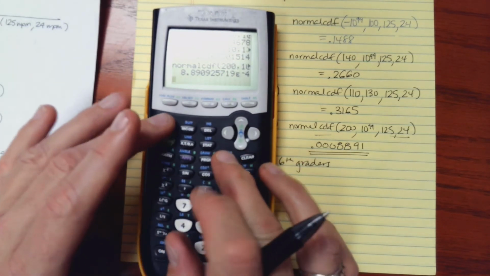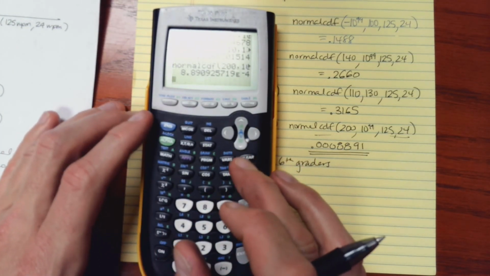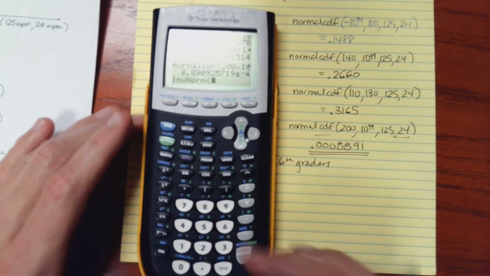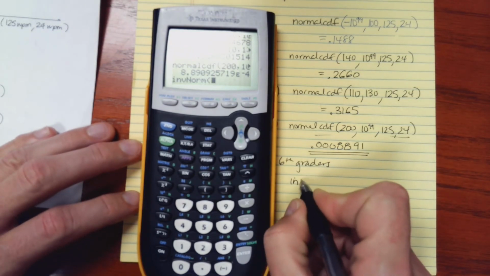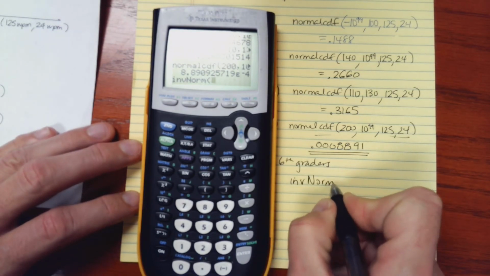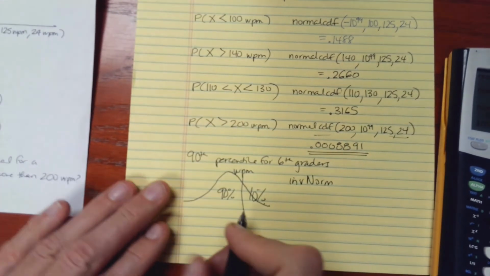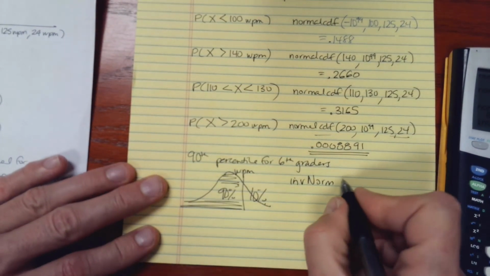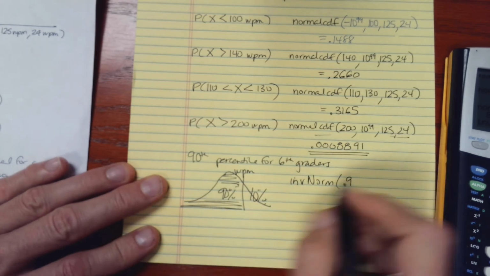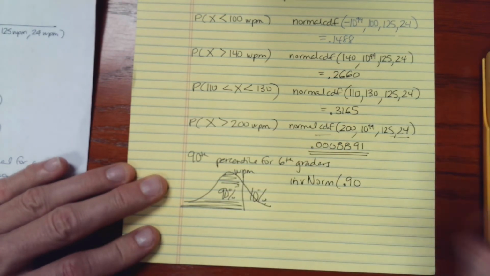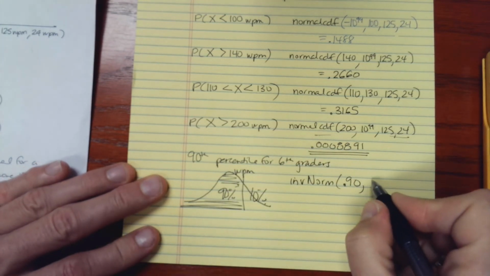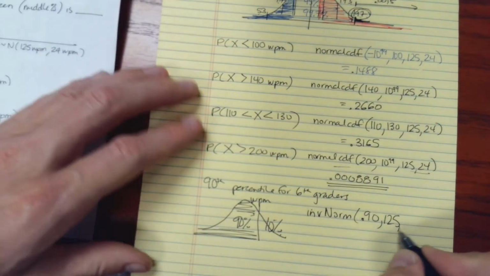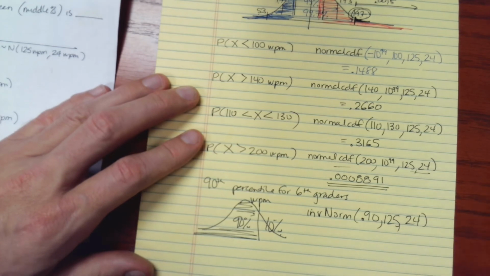So I'll go to my distribution menu, and inverse norm, and my calculator is oriented to the left, and so I'm going to use the area to the left of that line, and that's 0.9. My mean here is 125, and my standard deviation is 24.